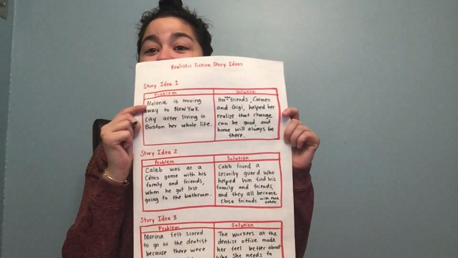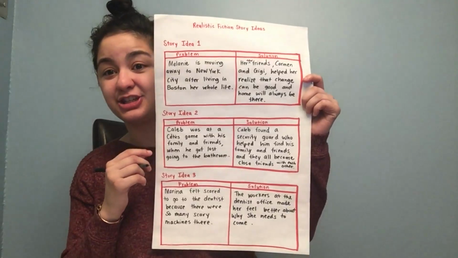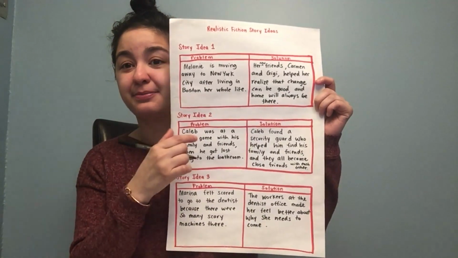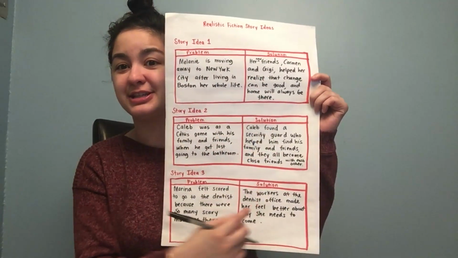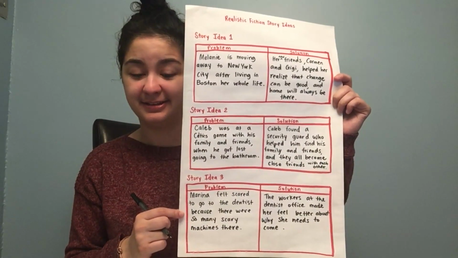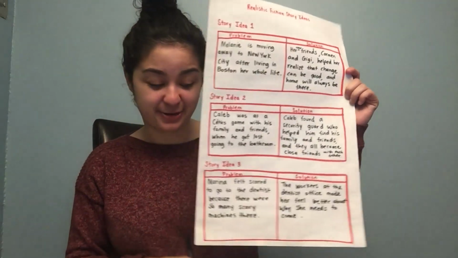For our lesson today, you are going to need a sharpened pencil with an eraser. In this case, Miss Andrews has her pen today. You're going to bring your realistic fiction story ideas sheet with your 3 different problems and your 3 different solutions from yesterday. And you're going to take out 2 blank pieces of paper, either blank paper completely or lines just like mine, or if you printed it, you have the actual sheet.